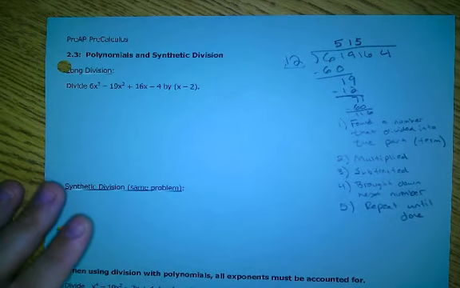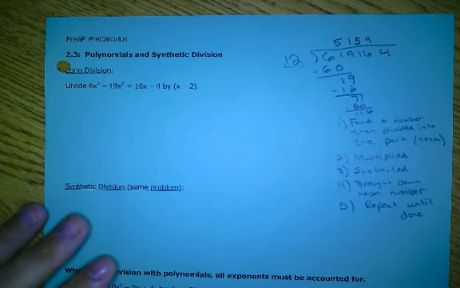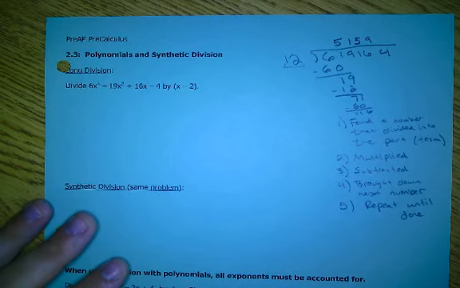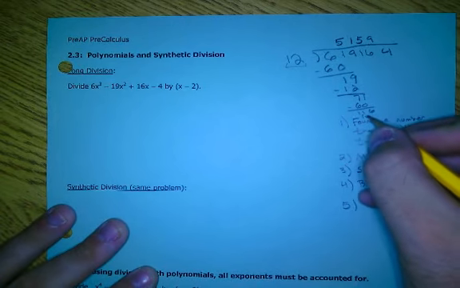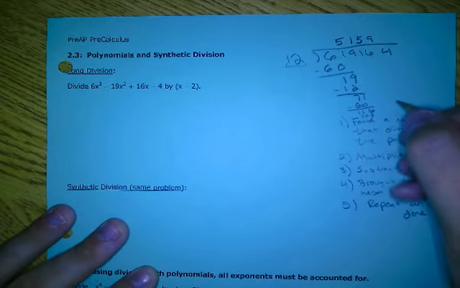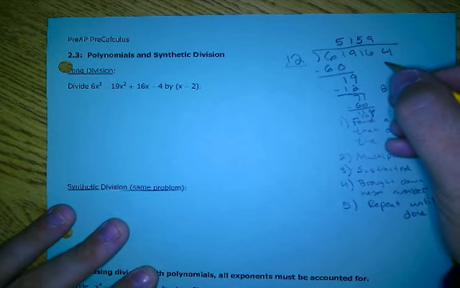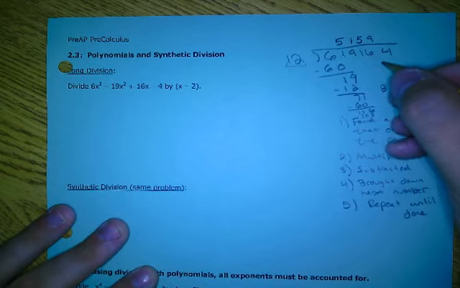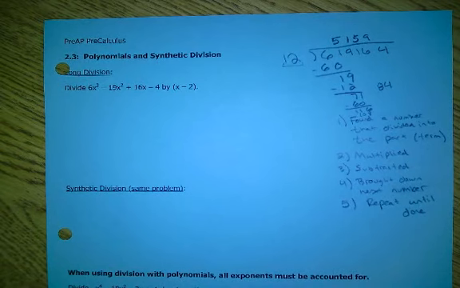Sometimes it's 12 going into 116. 9 times. So that gives us what? 108. So 108, and that's going to give us 8. I'm going to just start doing the work over here. So it gets 8, and we're going to bring down the 4 now. So bring down the 4, and we get 84. How many times does 12 go into 84?